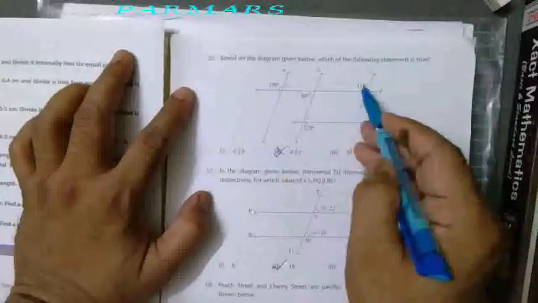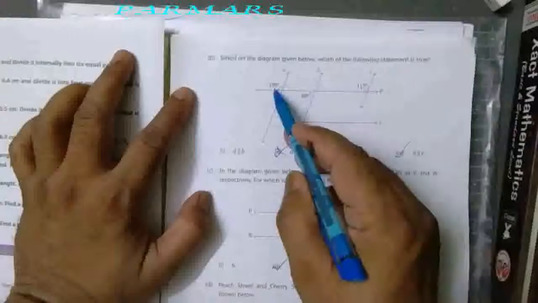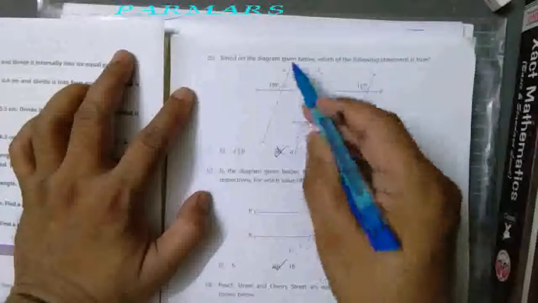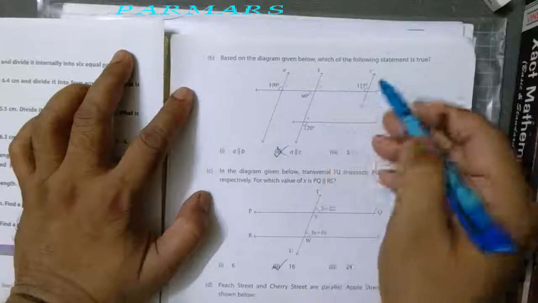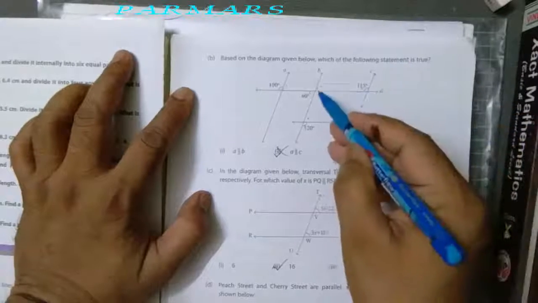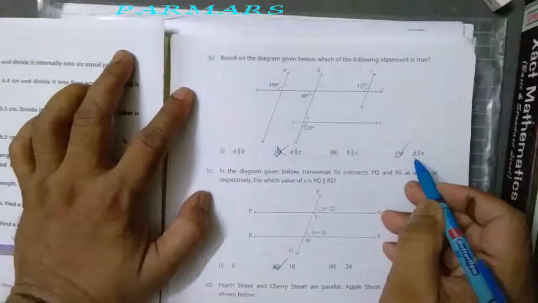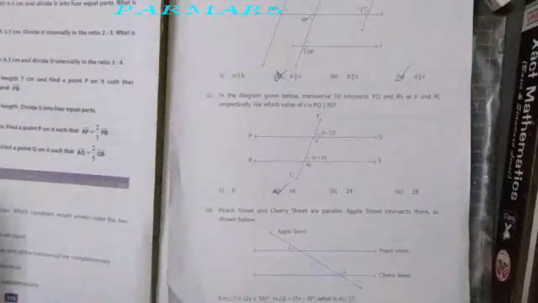And for A and C, you will find we have corresponding angles, but they are not equal. This is 110, this is 115. So again, corresponding angles are not equal, so A is not parallel to C. So what is parallel? Only D is parallel to E. The fourth option is correct. What about the third one?